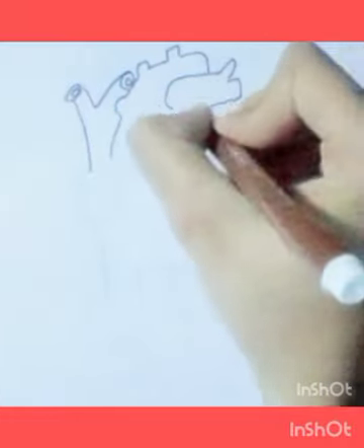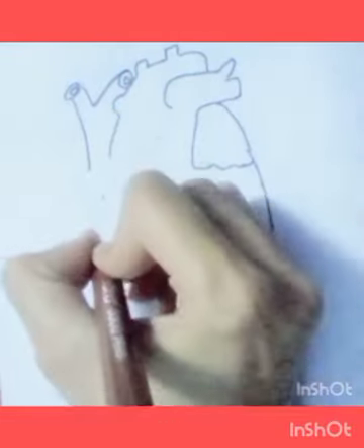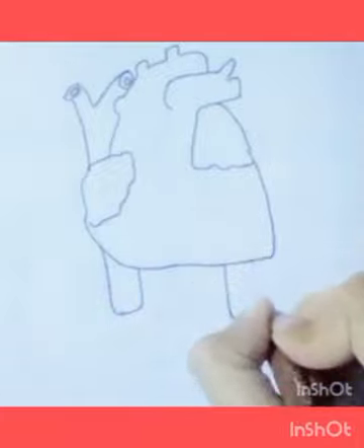As of now, we have learned the anterior view of the heart and the anterior cross-section view of the heart. Now we will see the posterior view of the heart.